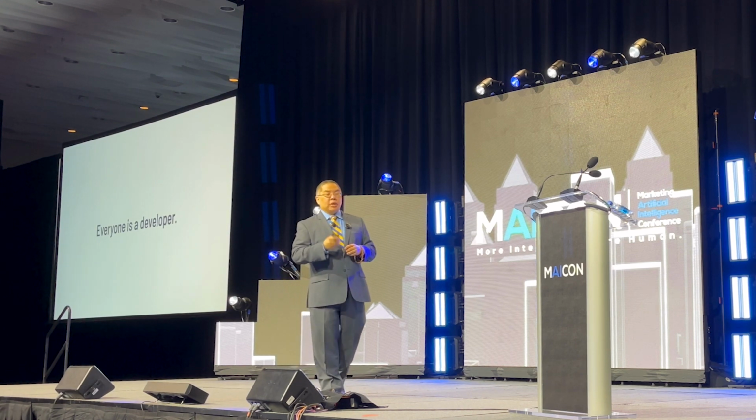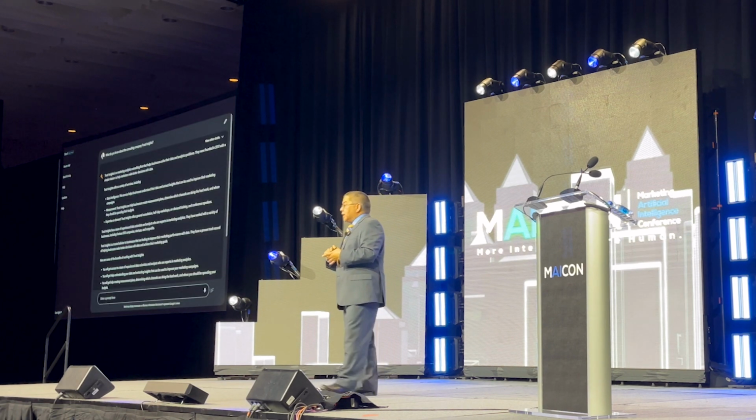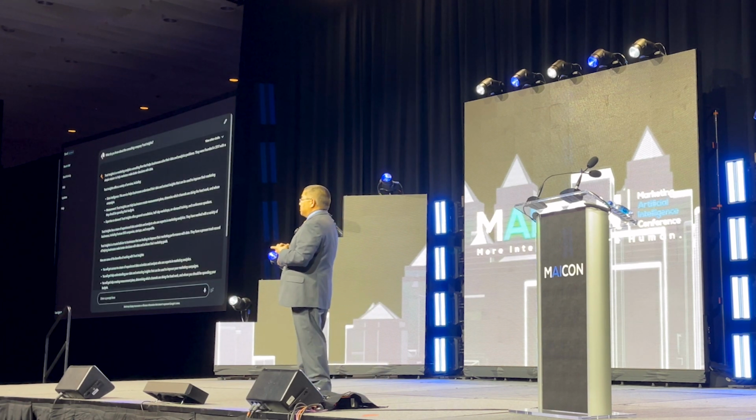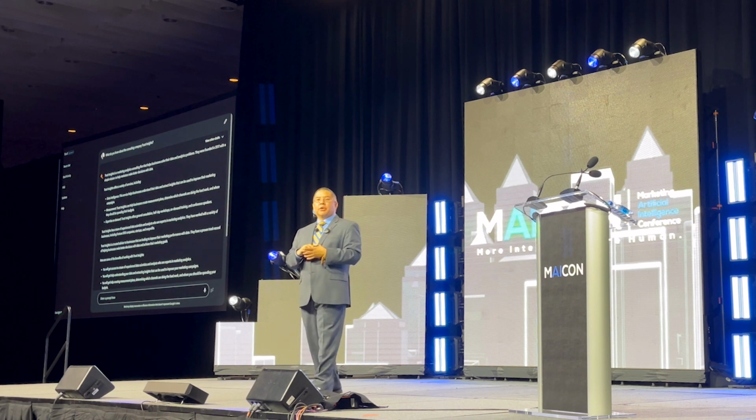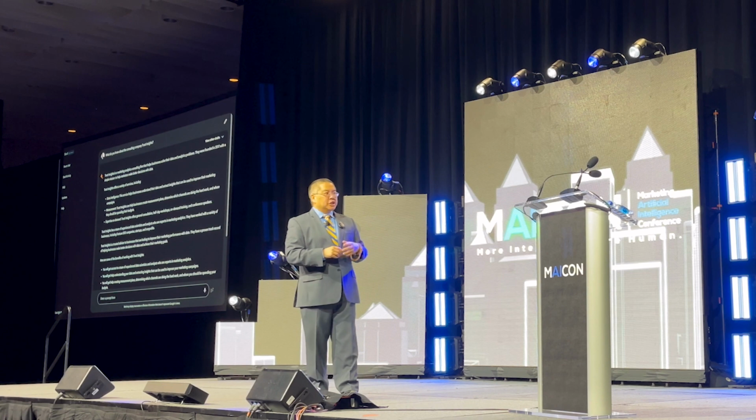You are a coder, whether you know it or not. So how's this going to impact marketing? Well, it's for folks in this room, particularly anyone who's done things like content marketing, SEO, it's pretty clear what's going to happen, right? People use these tools like search engines even though they're not.